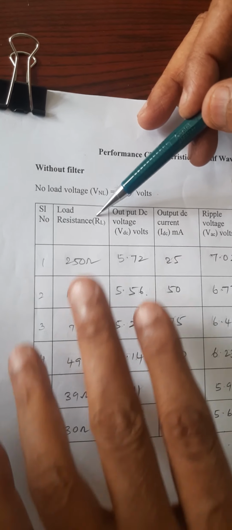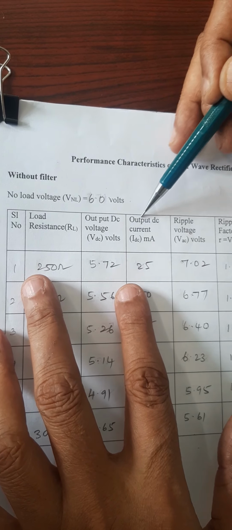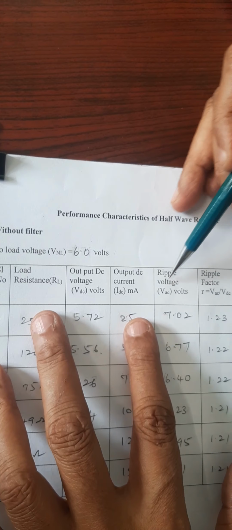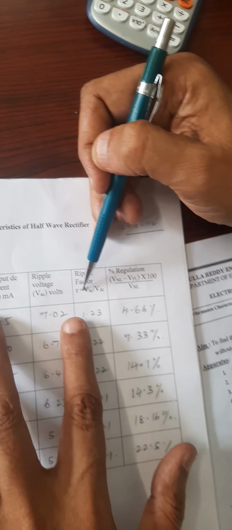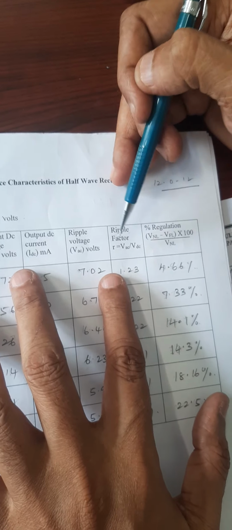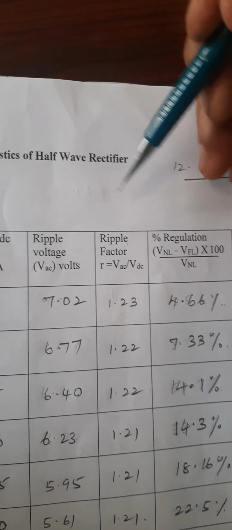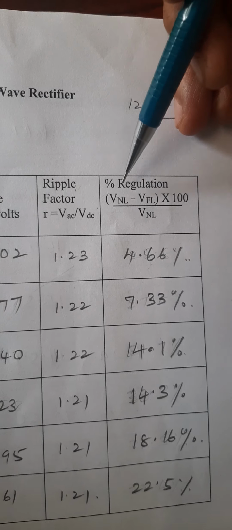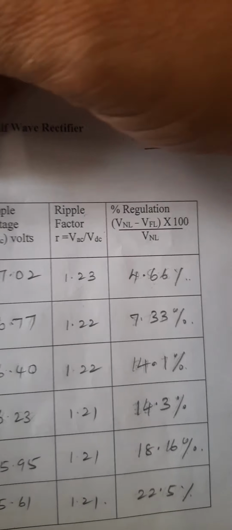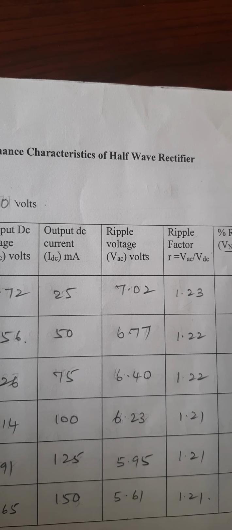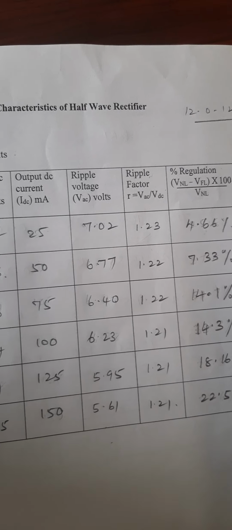One is load resistance, next the output DC voltage VDC, output DC current IDC in milliamps, ripple voltage VAC in volts, and ripple factor, ripple factor is calculated as VAC by VDC. And the other is percentage regulation, that is V no load minus V full load by V no load into 100. So this is the table where we have to take the respective readings. Now we will go one by one how to perform the experiment.